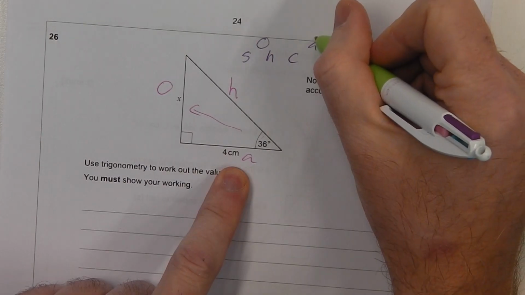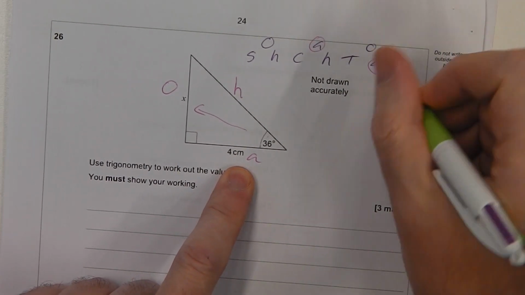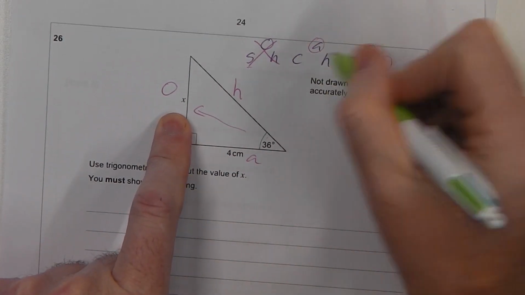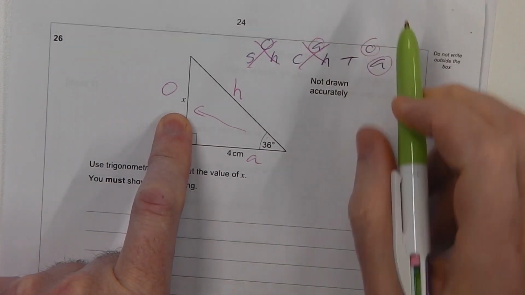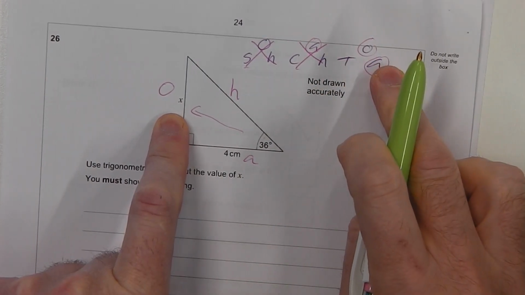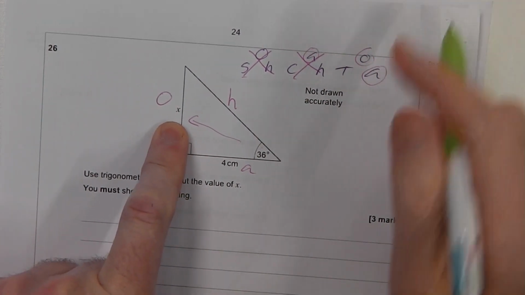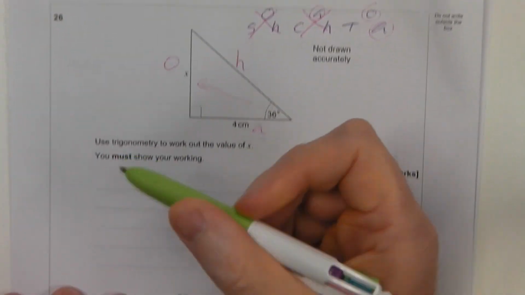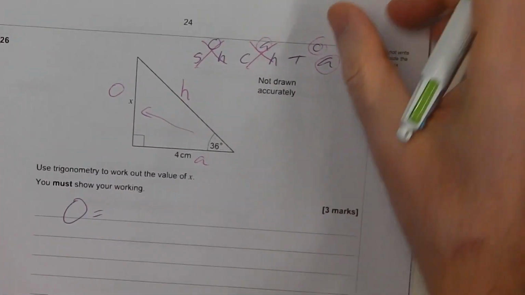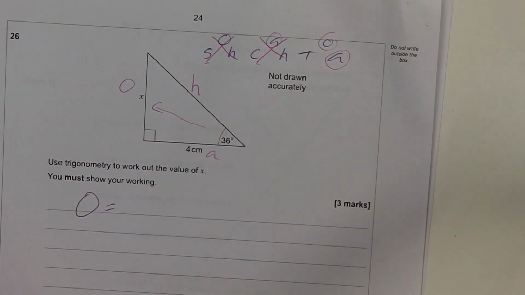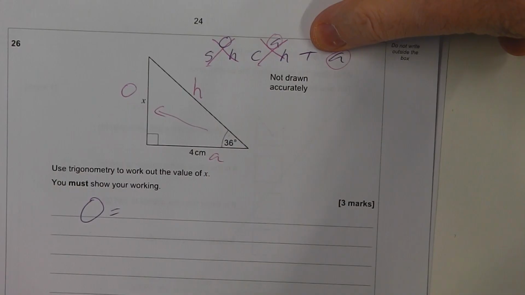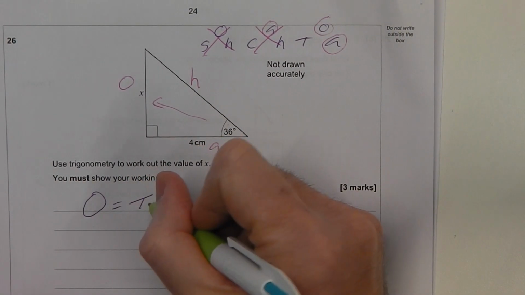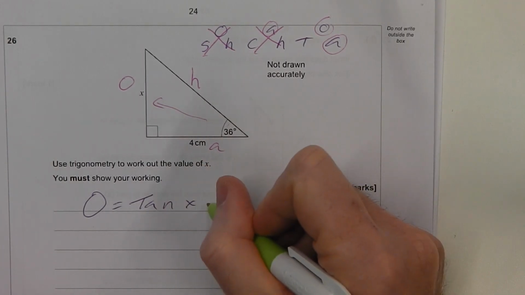Now, we're given the adjacent. So when I look through there, we've got adjacent there and we've got adjacent there, but not there. So sine is out, and we need the opposite. And the opposite is there, but not there. So it's going to be this, and we need to find the opposite. So if I bring that back down there, opposite is equal to, and I'll cover up the O, and I've got T times A. So that means the tangent times the adjacent.